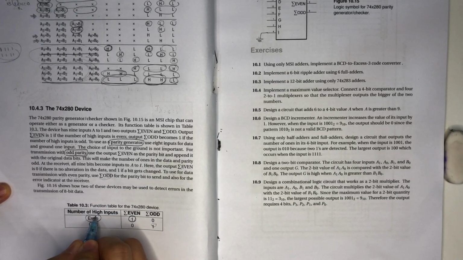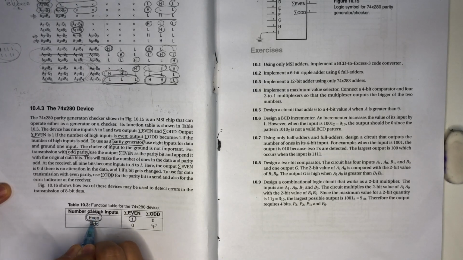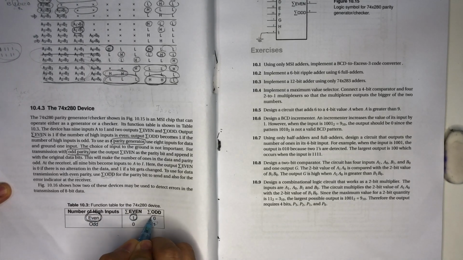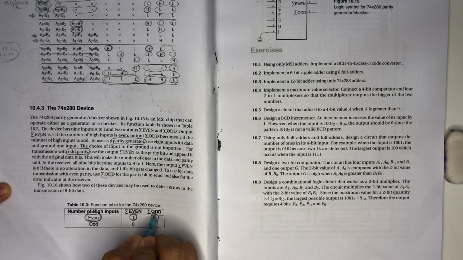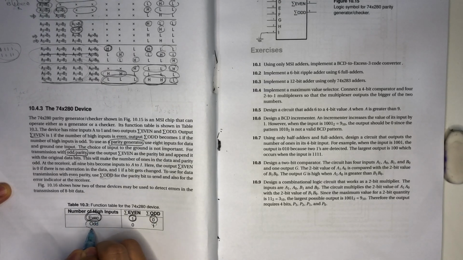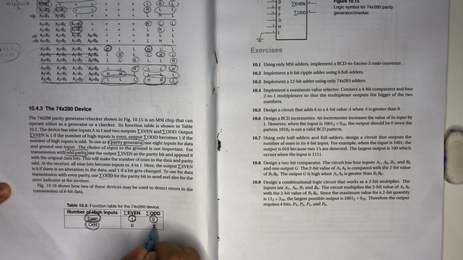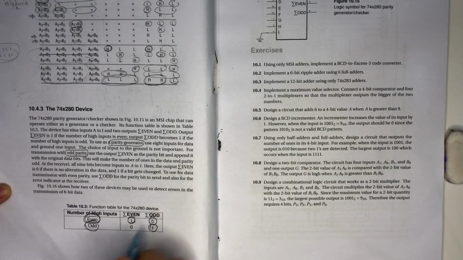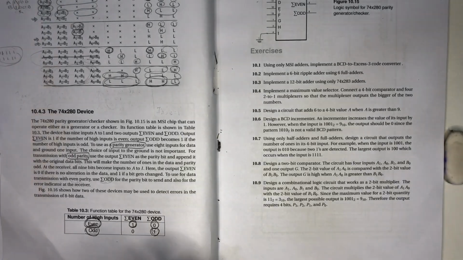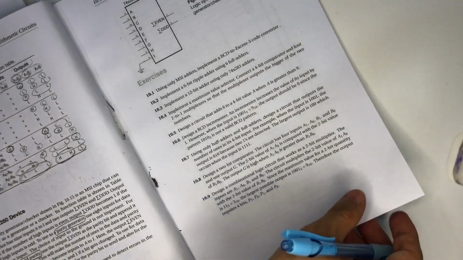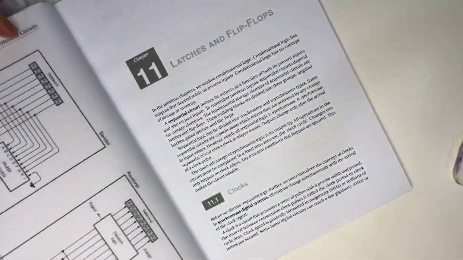If your number of high inputs is even, then your output here will be 1 and this one will be 0. And if your number of high inputs is odd, then you will have an odd function here, output odd. This one is quite straightforward.